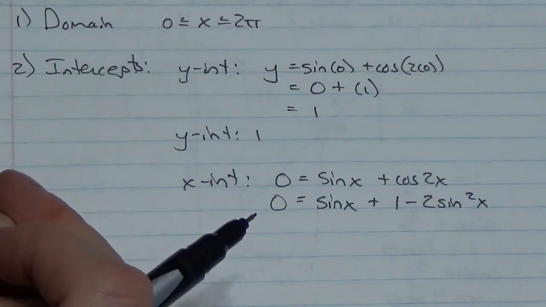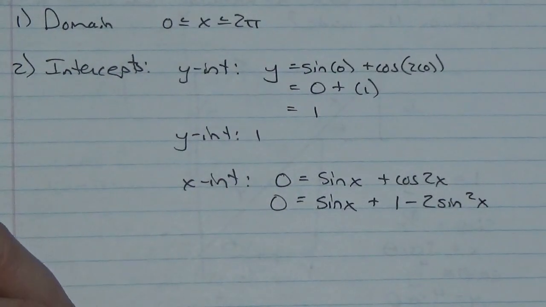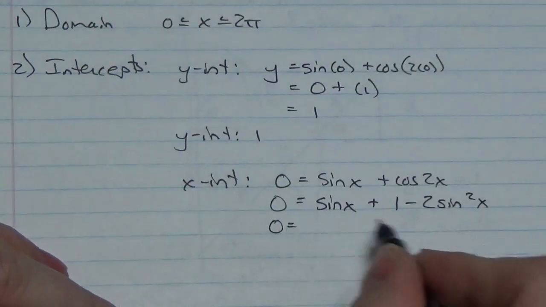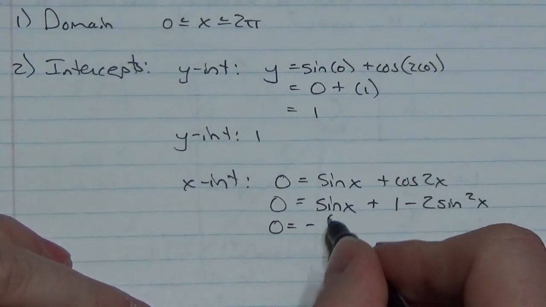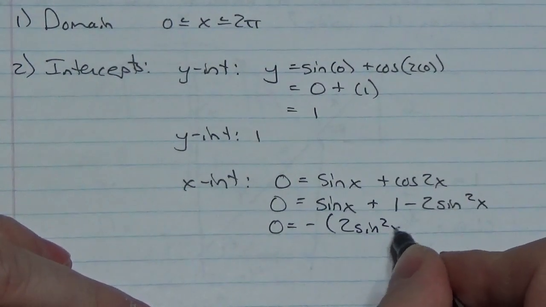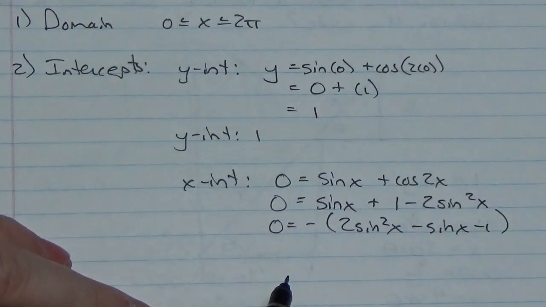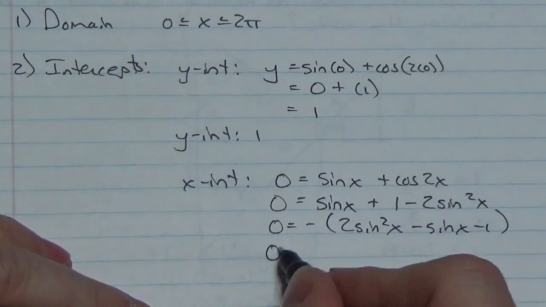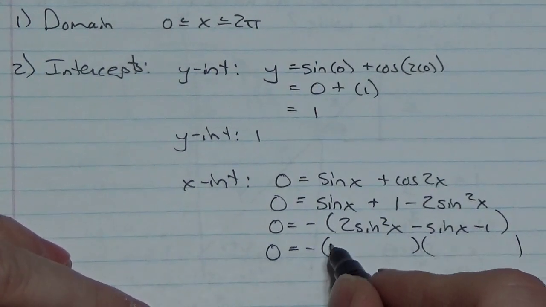So that's the one that I want to use, because now I've got an equation that's just in terms of sine. I think what I'll do here is factor out a negative. That'll get me negative, and I'm going to bring the quadratic term forward here: 2 sine squared of x minus the sine of x minus 1. Okay, and it turns out I can factor that.